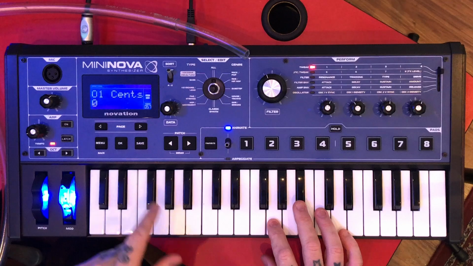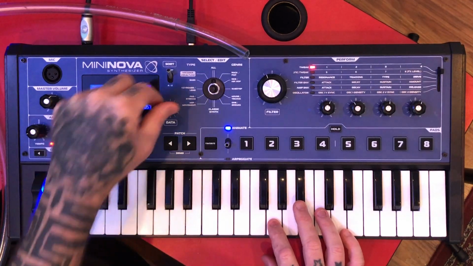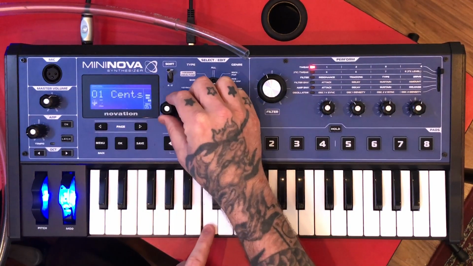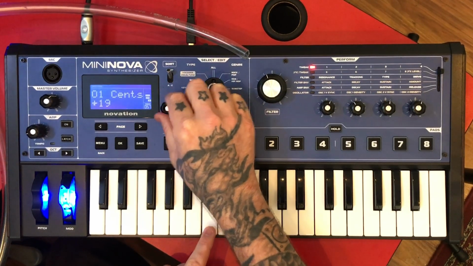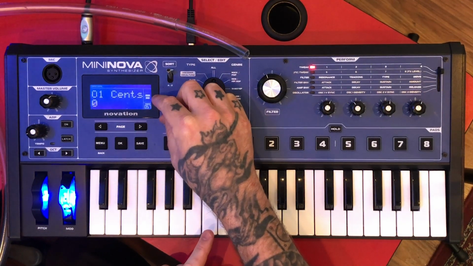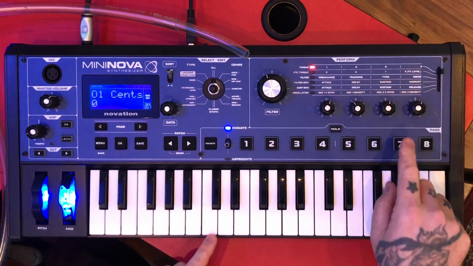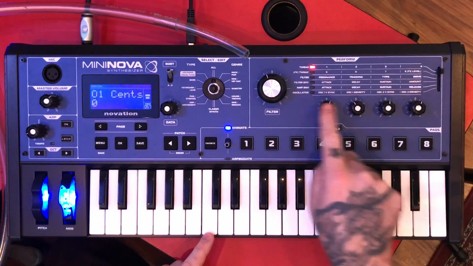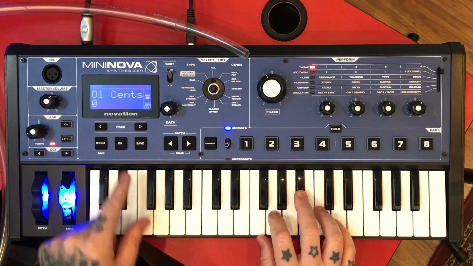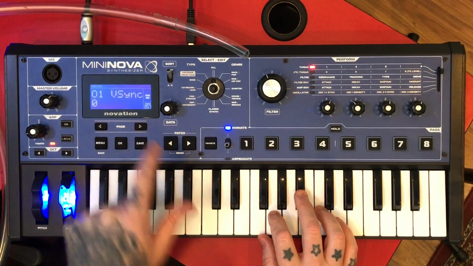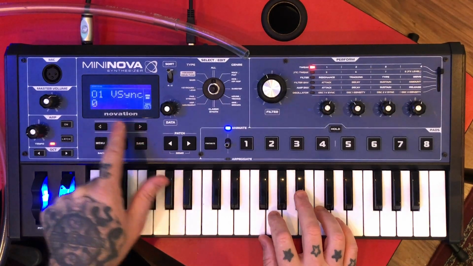Scroll to the right 1 more time, sense. Now that's micro tuning, you'll see. We're gonna leave that at 0, because later on I'm gonna show you where to put the tuning on one of these tweak knobs, so you can micro tune your patch. Go to the right 1 more time, leave this at 0.